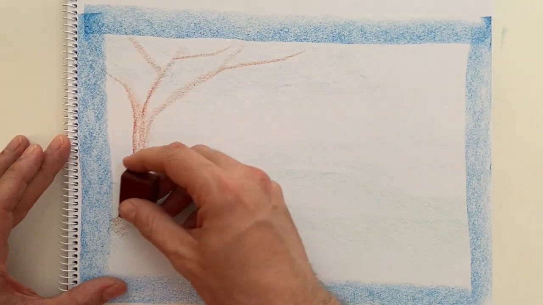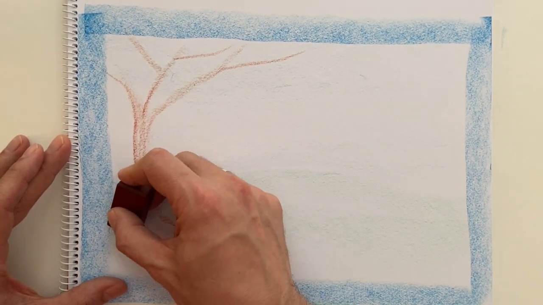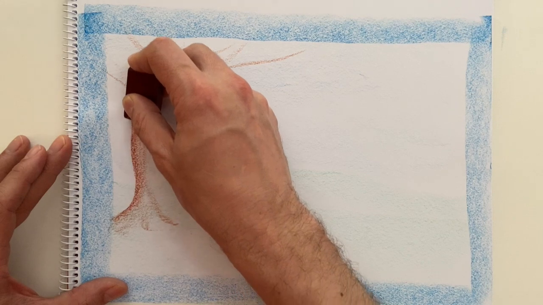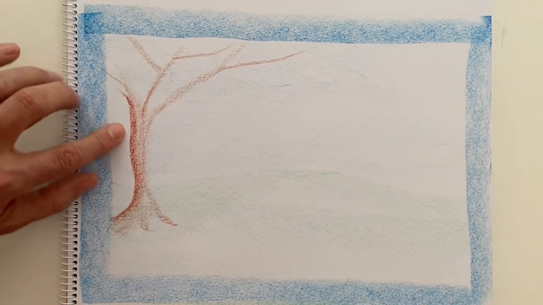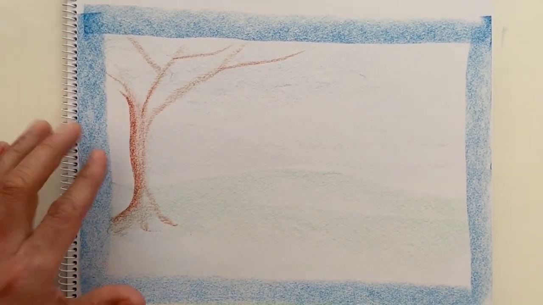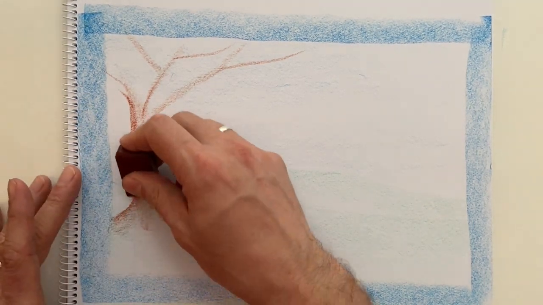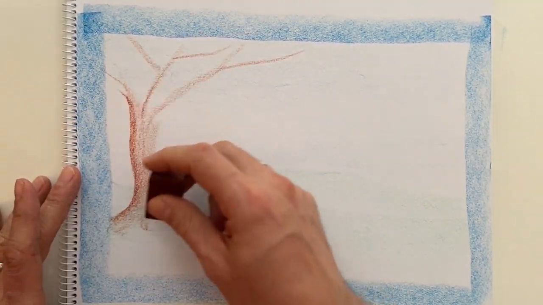I would have also probably shown them by this point how to press harder on one side of the crayon, which gives a more distinct outline and also gives a feeling of shading. They love that idea that they can bring that in.